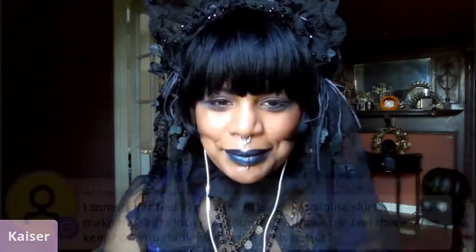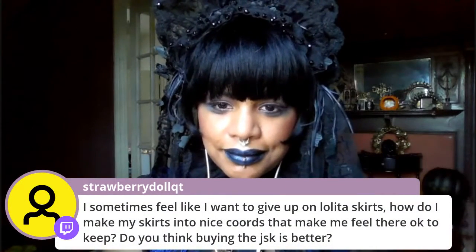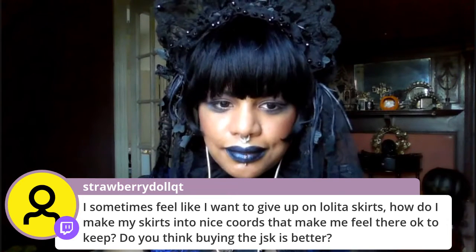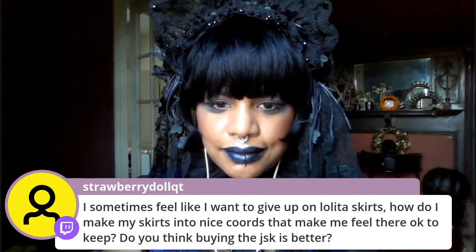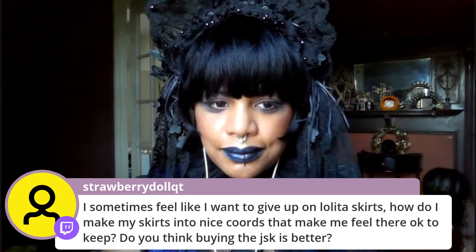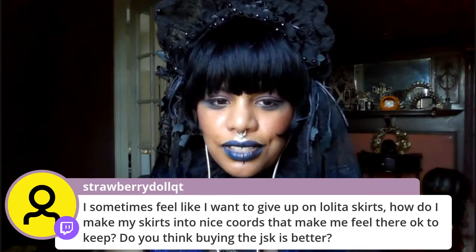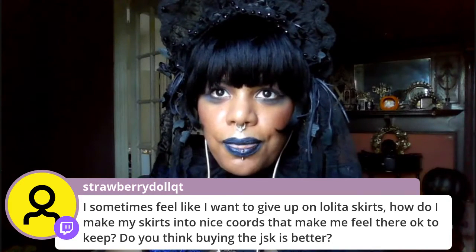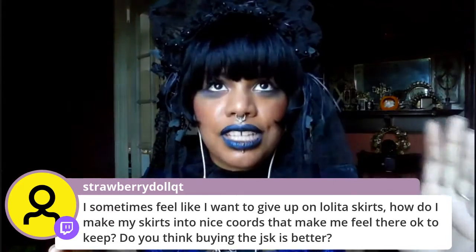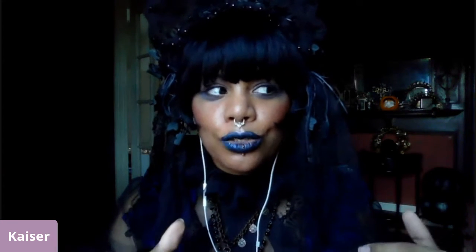I sometimes feel like I want to give up on Lolita skirts. How do I make my skirts into nice coords that make me feel they're okay to keep? Or do you think buying a JSK is better? I think with a skirt, if I told you the most versatile and least versatile Lolita pieces, sometimes an OP can be the least versatile, a JSK is in the middle, and a skirt is probably the most versatile. But it takes some practice to coord those properly. It just depends on what you're going for.